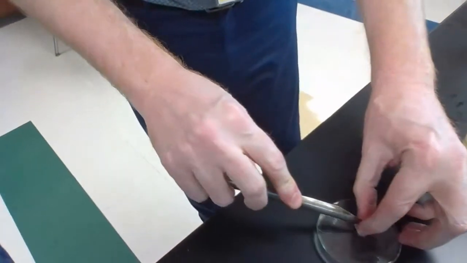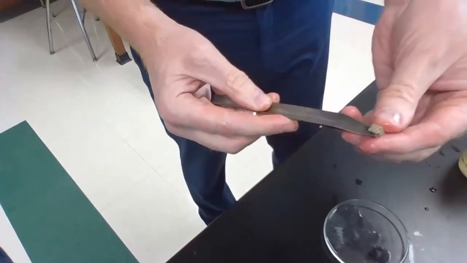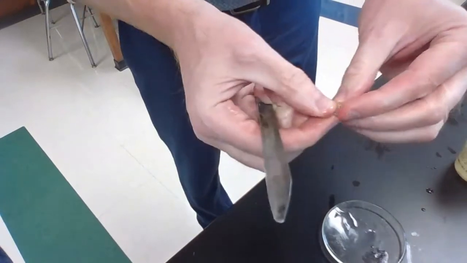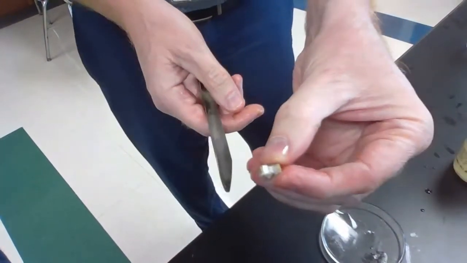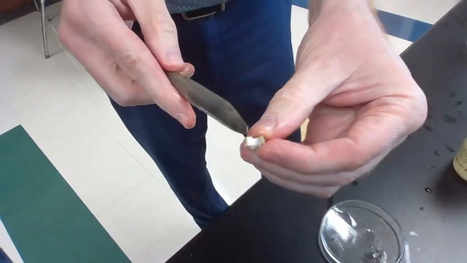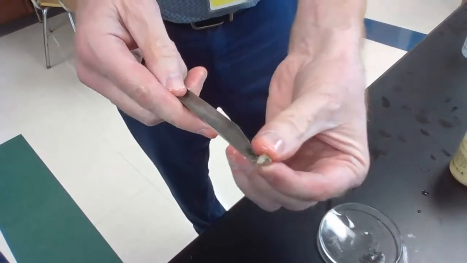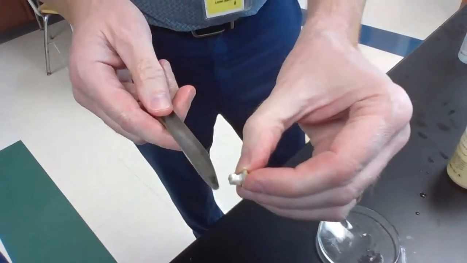And this time when I cut, this is much softer than the last one. But again, when I open it up, you should be able to see the shininess in there. Look at that. The inside is very, very shiny. The outside still looks kind of rusty. Yeah, but the inside's definitely shiny.